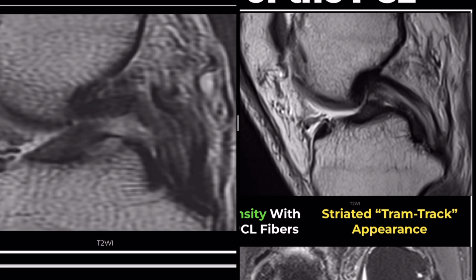Let's look at two different cases. Which one would you suspect to involve a PCL tear? While the decision might seem straightforward, with many possibly leaning towards the left case as indicative of a tear, let's delve deeper. Why might the right case not be considered a tear despite displaying longitudinally increased signal intensity within the PCL? This case is mucoid degeneration of the PCL.